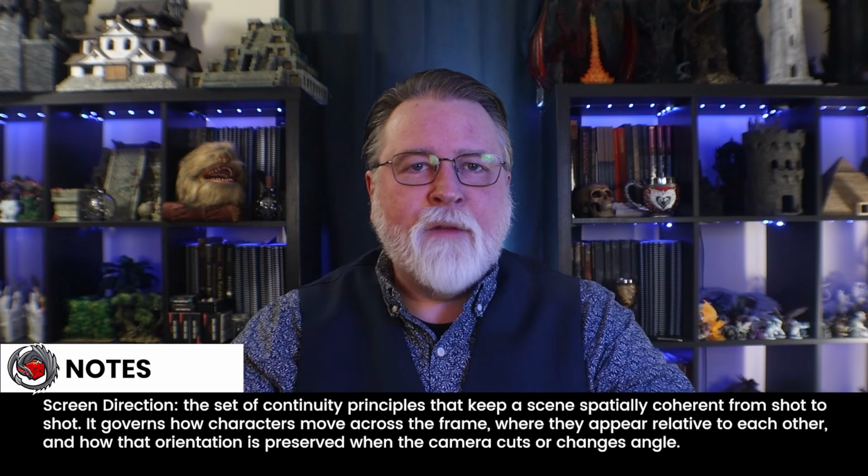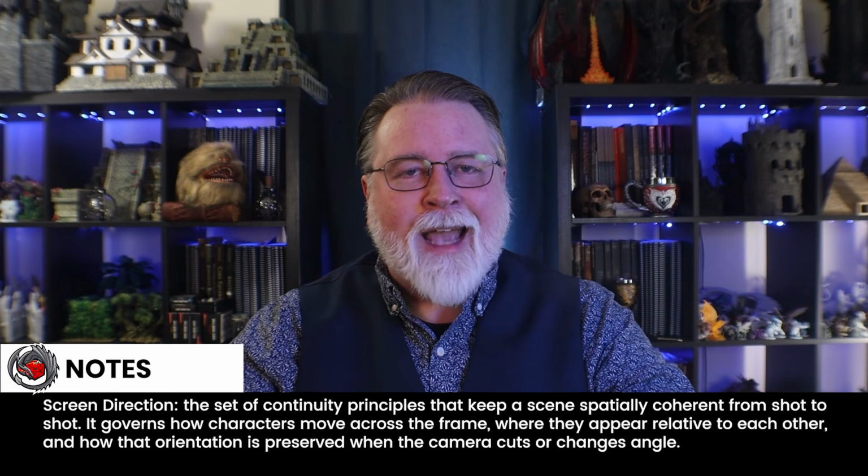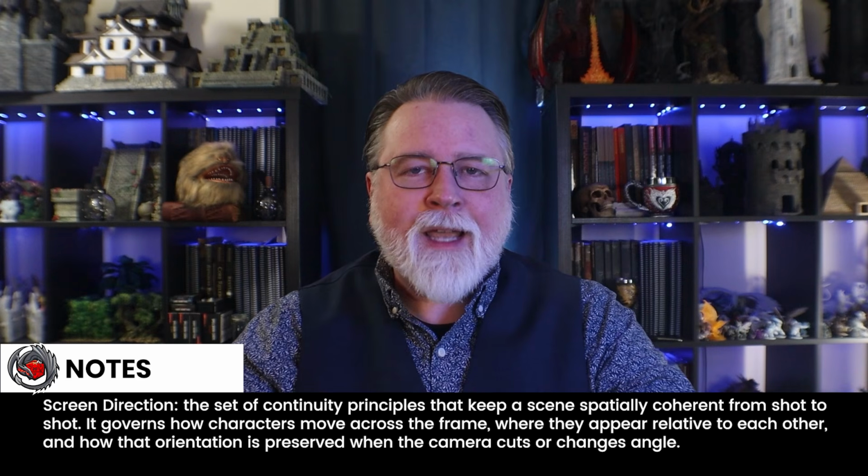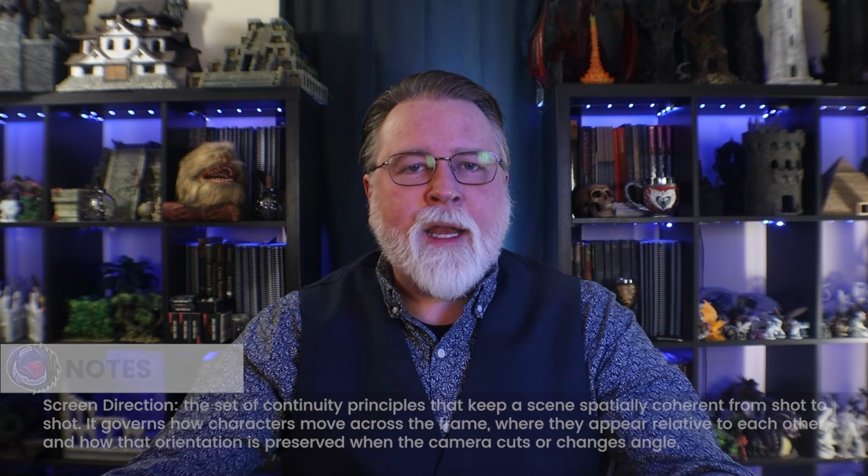There's also a set of informal rules, often grouped under the idea of screen direction. The concept is straightforward. Once the audience understands where things are in relation to each other, those relationships need to remain consistent. If a character is established on the left side of the frame and another on the right, the editor preserves that relationship from shot to shot. If someone exits the frame in one direction, we expect them to re-enter in a way that makes spatial sense. Movement has continuity. Space has logic.